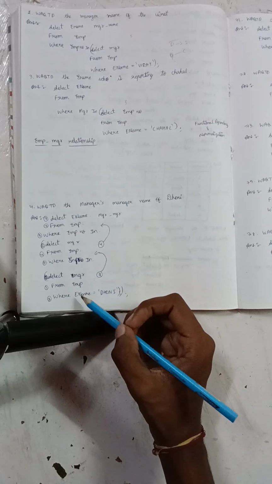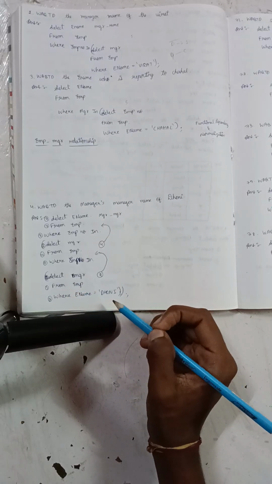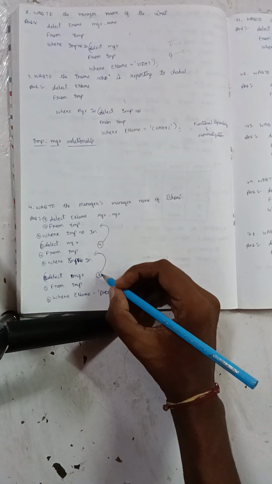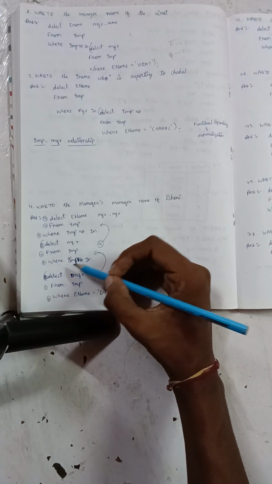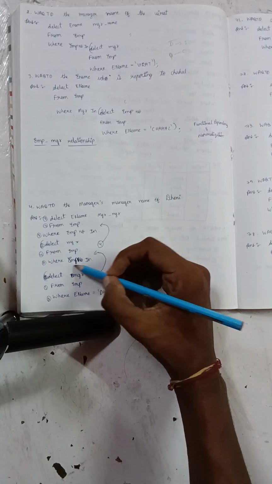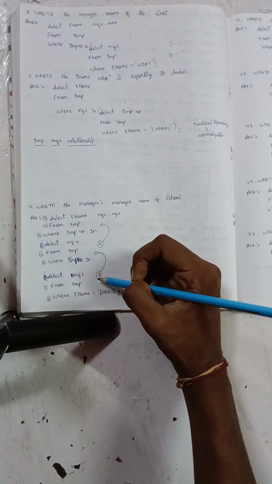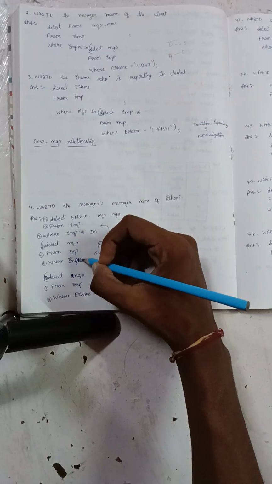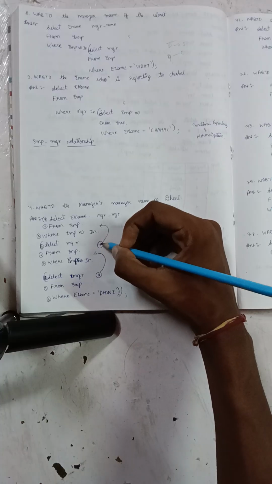So here I have: select MGR from EMP where E name equals Dhoni. Here we will get the MGR of Dhoni. Dhoni has 2. So then select MGR from EMP where employee number in. Here we search for the employee number who has MGR number 2, so that will be displayed. So the MGR of that person will be displayed. Here we will get that 4.